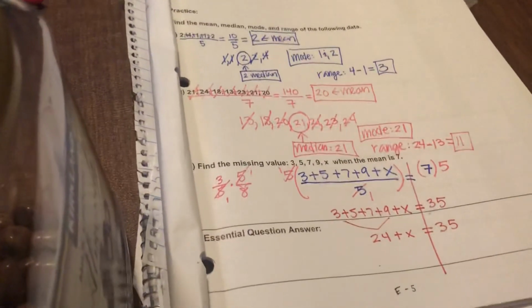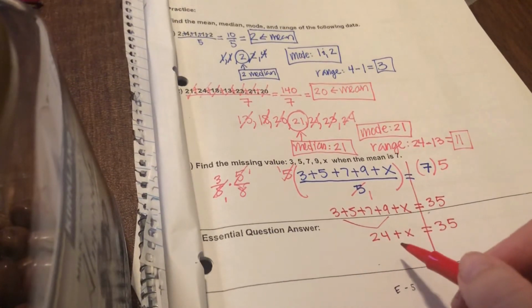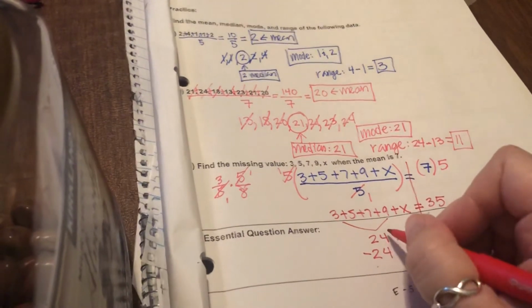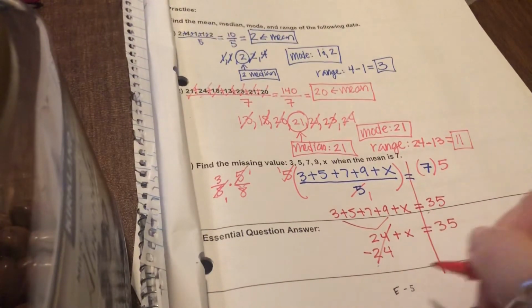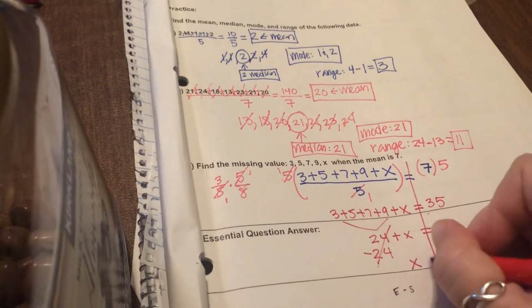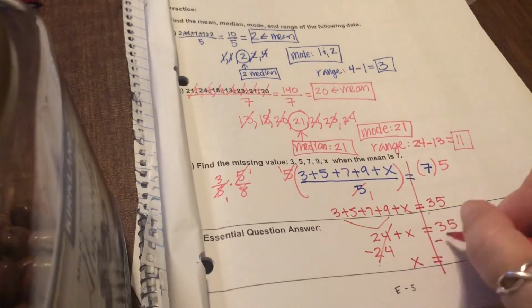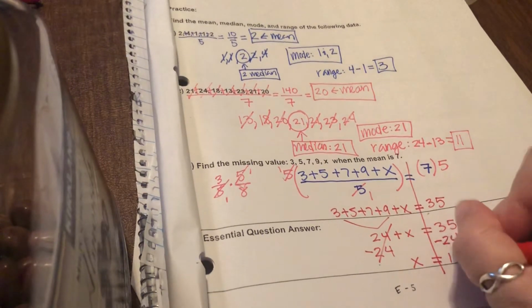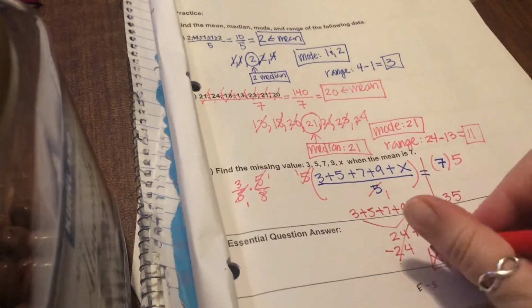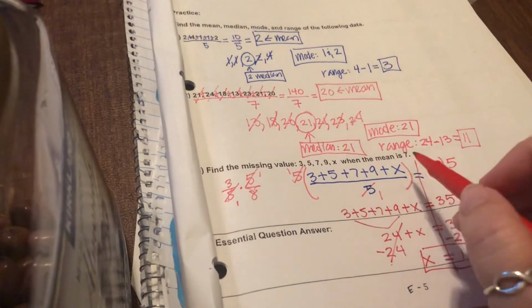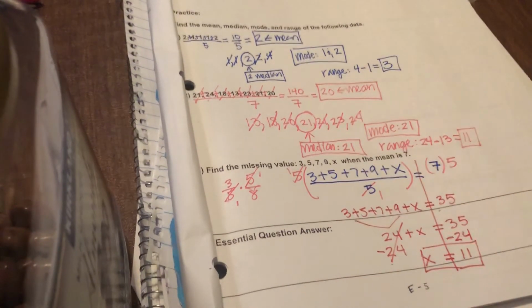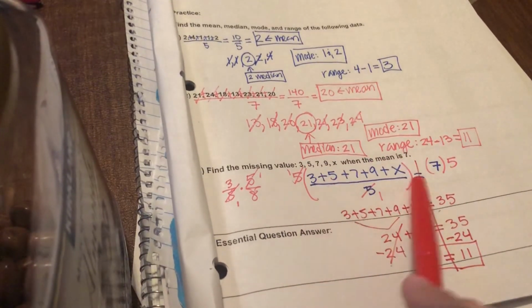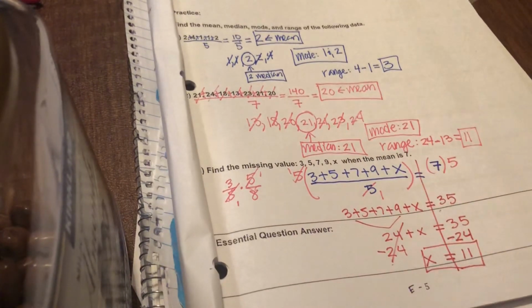Now to get x by itself, you want to get rid of this 24, and they're being added, so the inverse of adding is to subtract 24, because now those cancel. 24 minus 24 is 0, it's gone. I'm just left with x. And whatever you do to one side, you have to do to the other. So now I have 35 minus 24, and I get 11, which means that original number in the data set right here was 11. And if you want, you could double check it. Add 3 plus 5 plus 7 plus 9 plus 11, divide by 5, you should get 7.